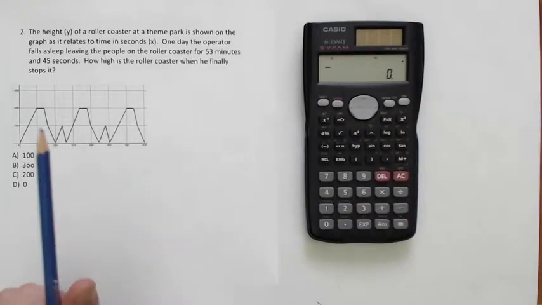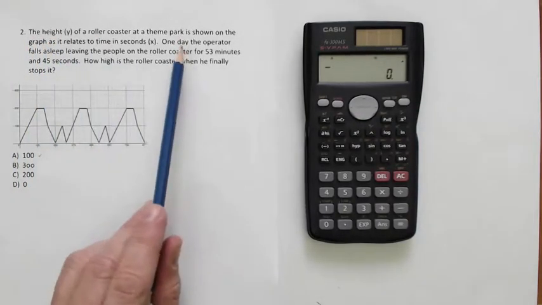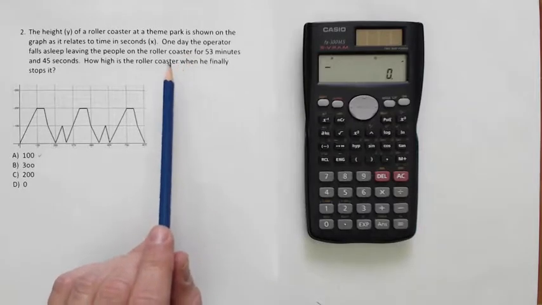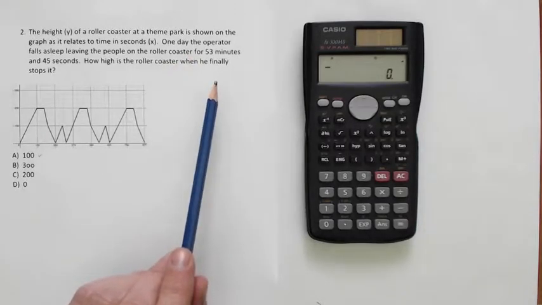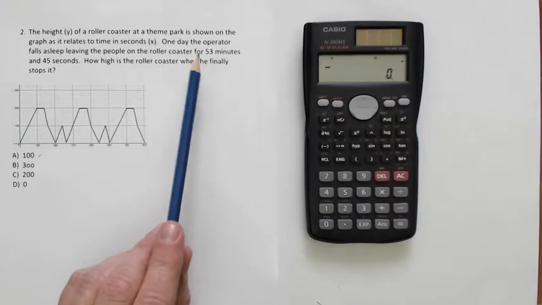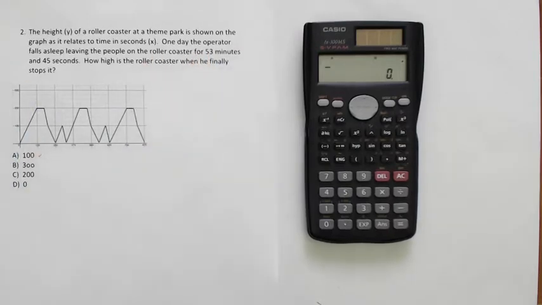Periodic number 2: the height of a roller coaster is shown on the graph as it relates to time in seconds. One day the operator falls asleep, leaving the people on the roller coaster for 53 minutes and 45 seconds. That's a hell of a ride. How high is the roller coaster when he finally stops it?